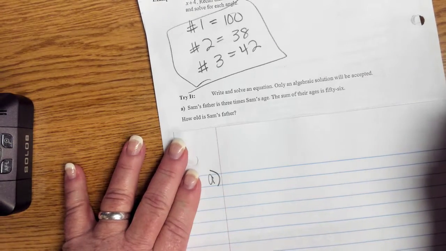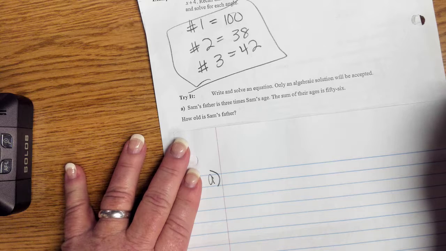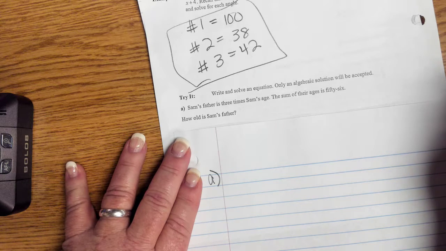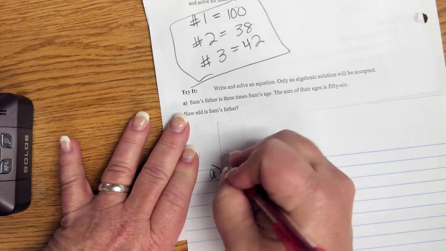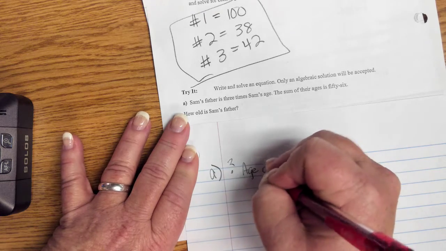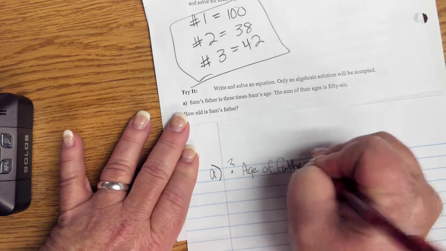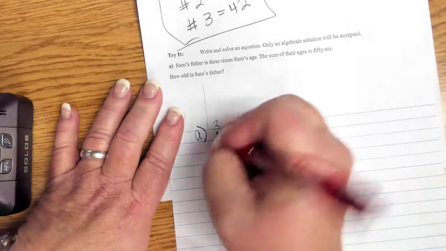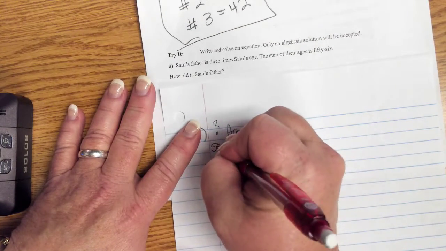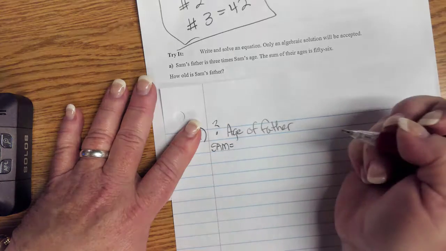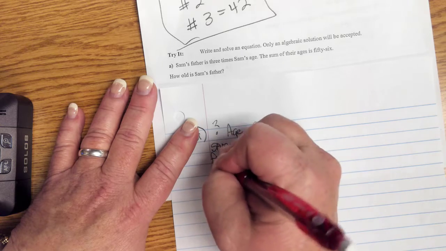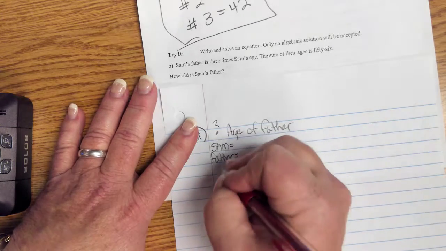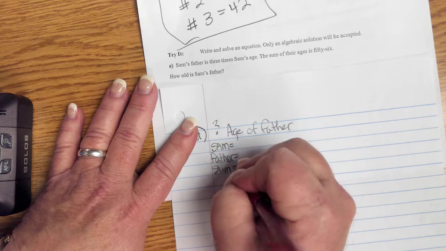Sam's father is 3 times Sam's age. The sum of their ages is 56. How old is Sam's father? So I know this. The question is the age of the father. I've got Sam. What else did they tell me? They told me the sum, right? I've got a father in there that I need to know the age of. And they told me the sum of their ages, didn't they?